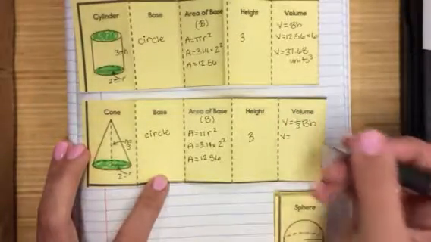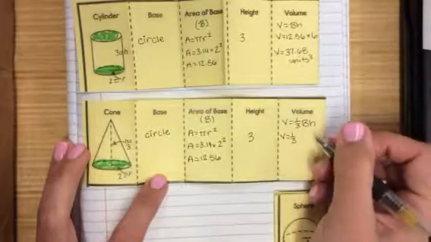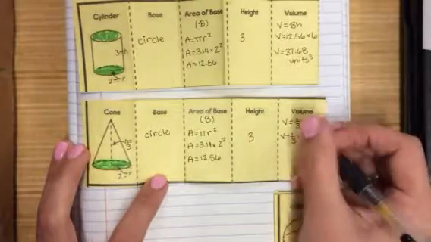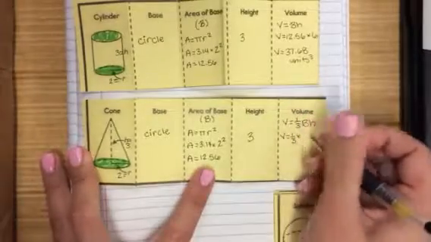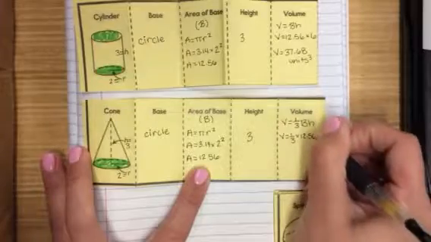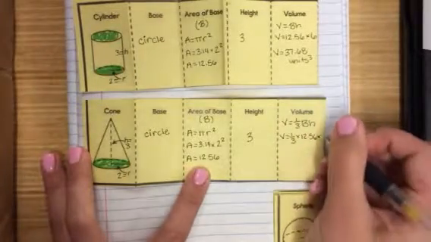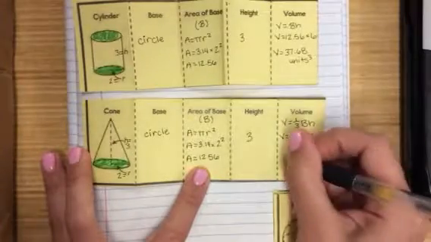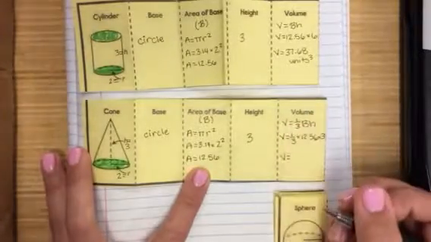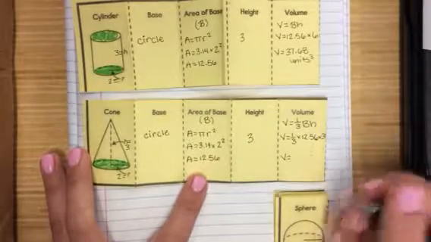So now we are good to go ahead and replace our variables. 1/3 instead of capital B. We know that that was the area of the base, so that's 12.56. And the height is 3. Okay.